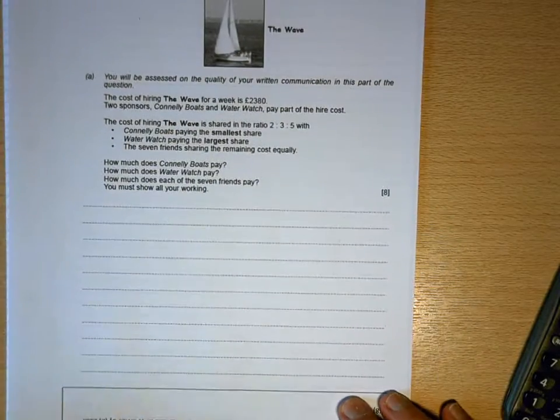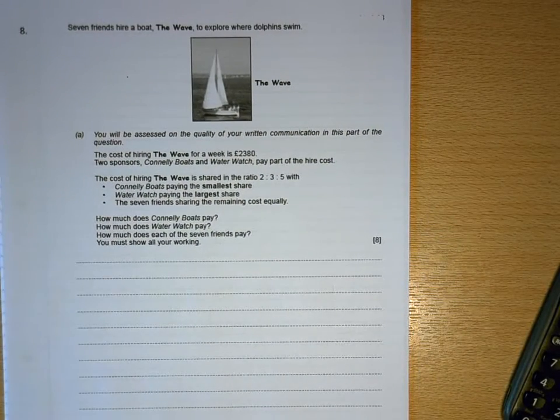And the final question. 7 friends hire a boat, the Wave, to explore where dolphins swim. It's another OCW question. The cost of hiring the Wave for a week is £2,380. 2 sponsors, Connolly Boats and Water Watch, pay part of the hire cost.